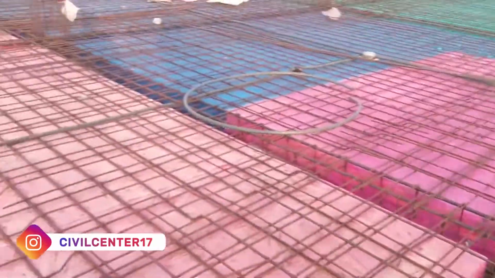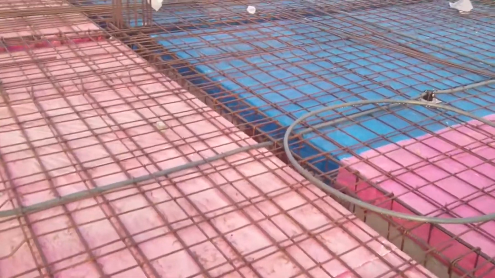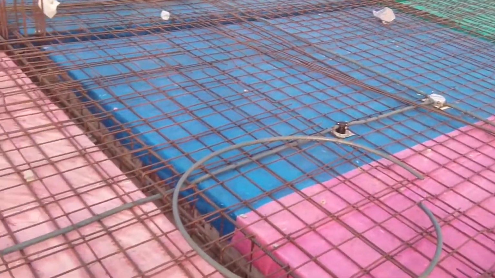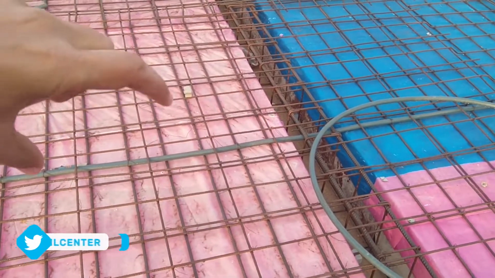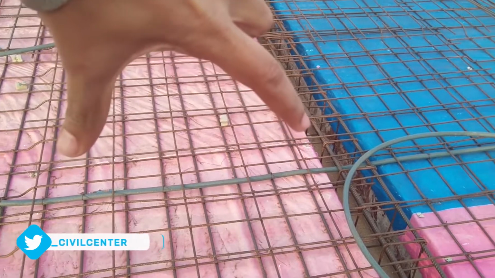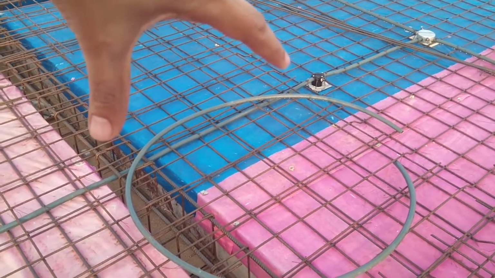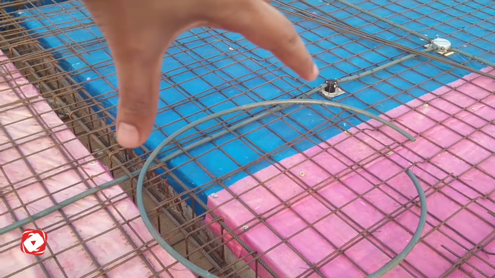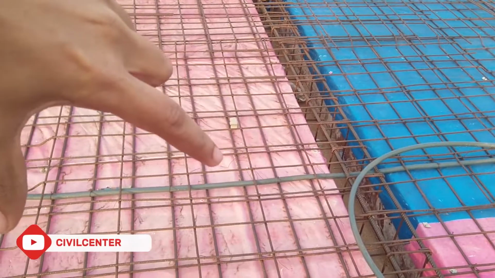So 10 mm dia bars have been used from both ends. Now at the continuous end it is 0.3 L. It is 0.3 L from this side also and 0.3 L from that side also. So we have to give a lap of 0.3 L on both sides for the continuous beam.